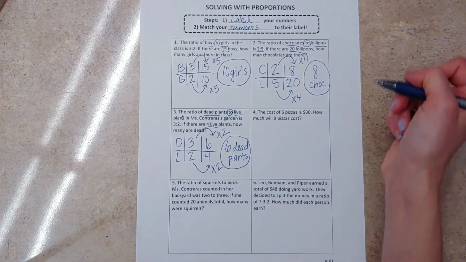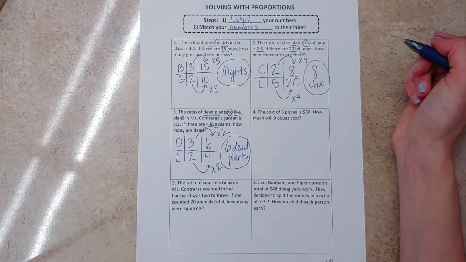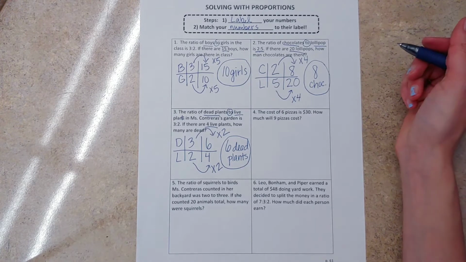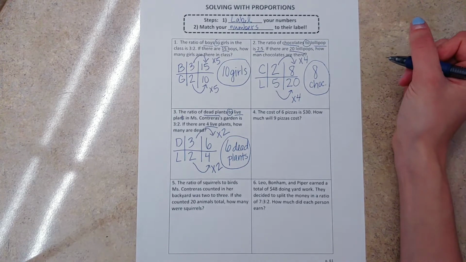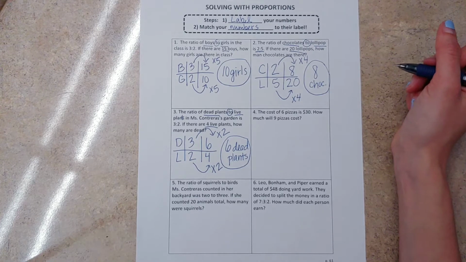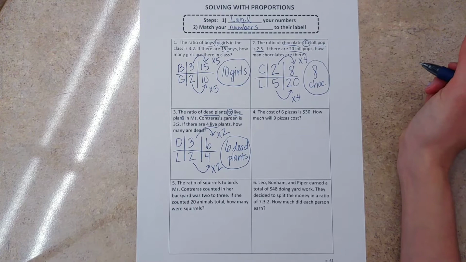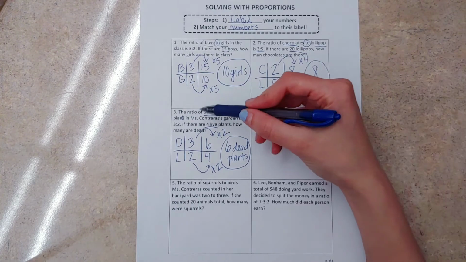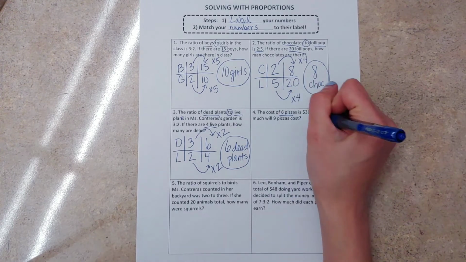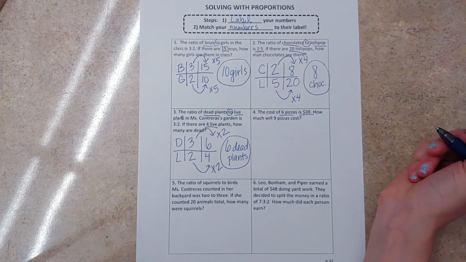Okay, pizza. The cost of 6 pizzas is $30. How much will 9 pizzas cost? Okay, so this one doesn't have an actual ratio sentence like we had earlier, the ratio of dead to live plants, but we do have information that we can create a ratio table, right?